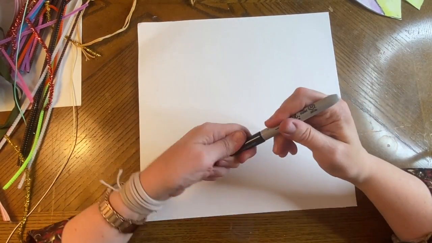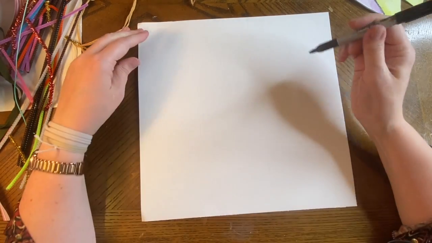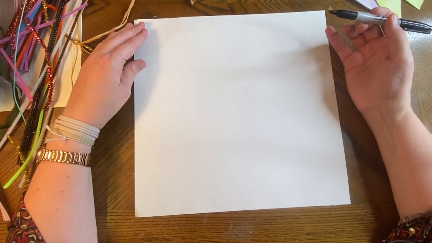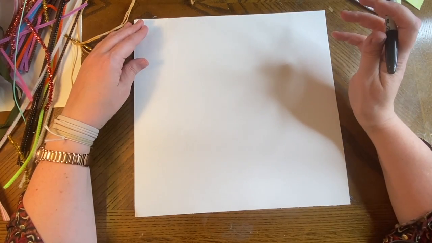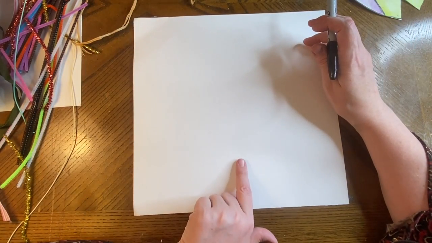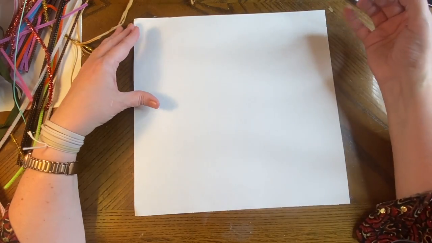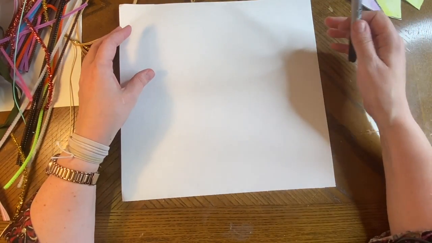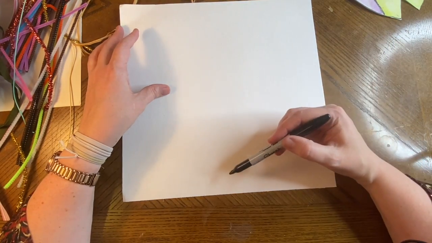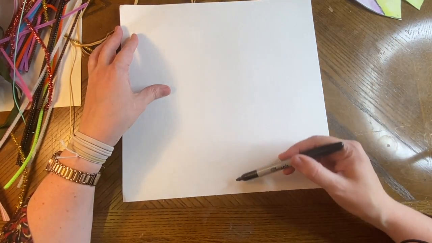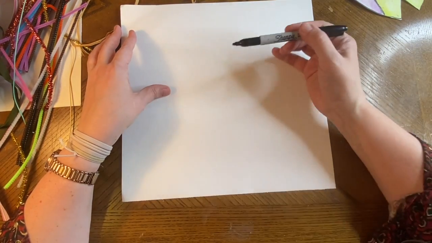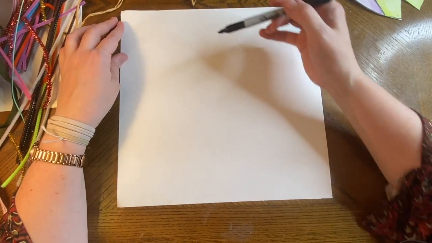Okay, so we have our paper here. I am going to be using a Sharpie. You are going to be using a pencil so that in case you make a mistake, you can easily erase it. So in the middle of your paper, you can do a little dotted line if you like. If you know where the middle of your paper is, I know that the middle of my paper is right about here. If you want to do a dotted line, then that might help you out.